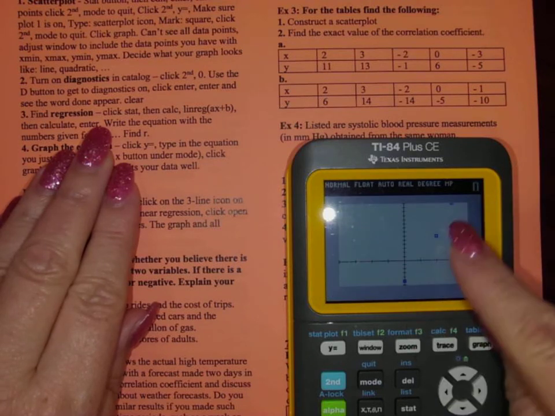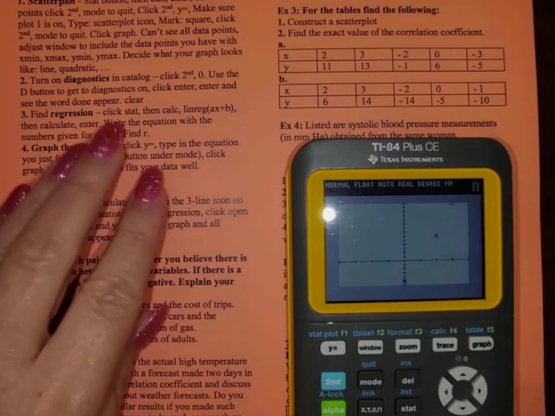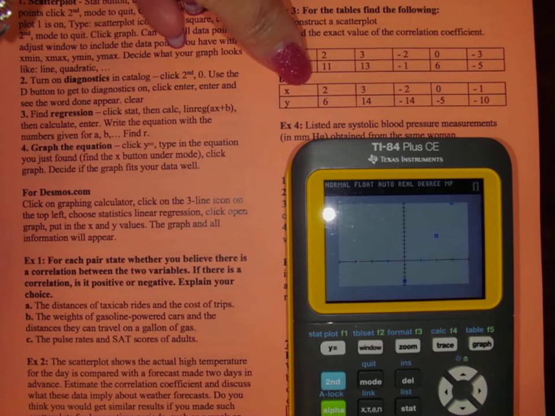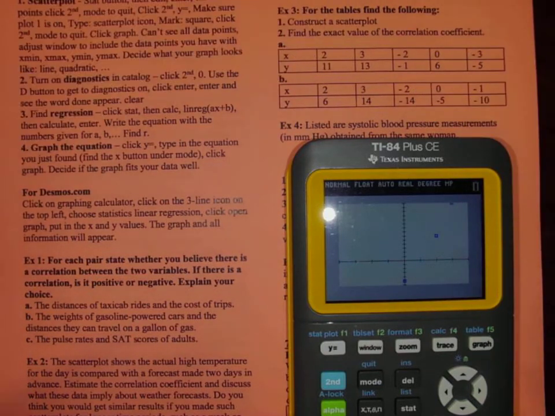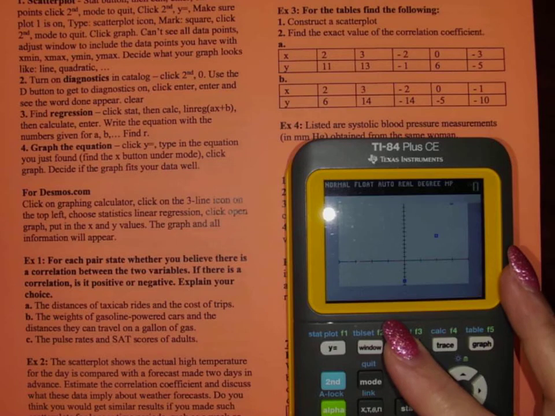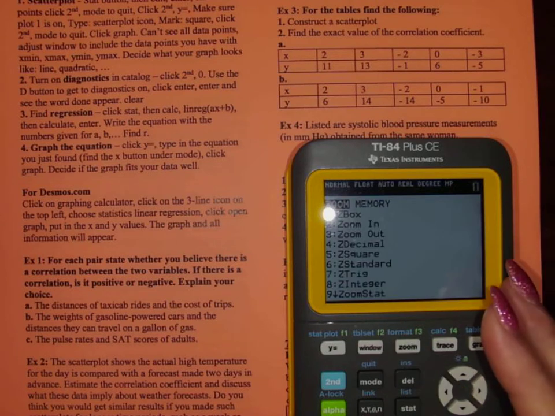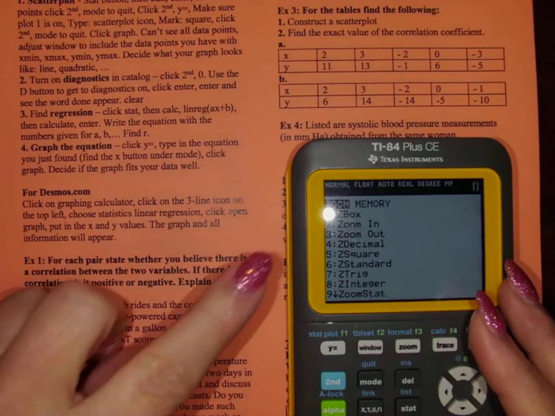Again, I can't see what's going on here because my values have changed, right? So the top, the X values are probably pretty close, but my Y values have increased. Now, one of the things you can do is go to Zoom.